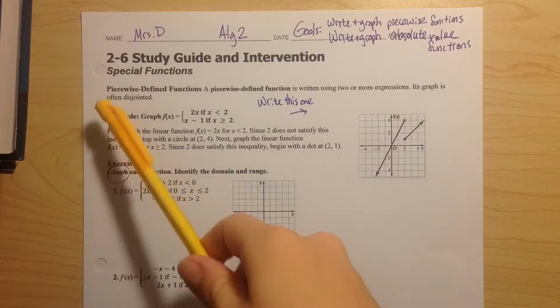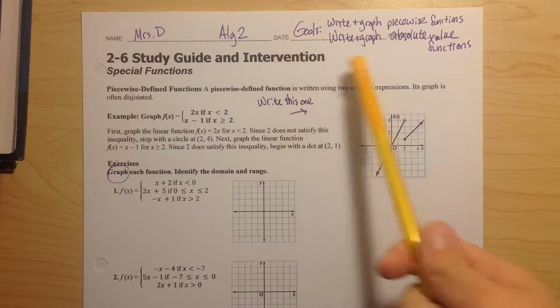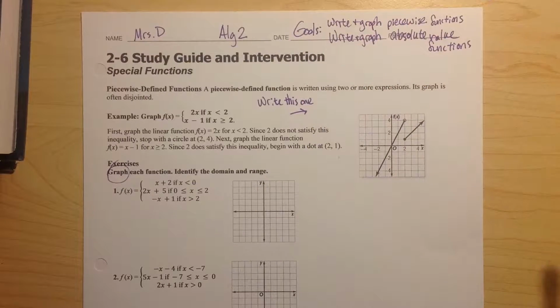The front is all about piecewise defined functions, or I just call them piecewise functions. The back of the page is all about absolute value functions. So this first video is going to be about the piecewise. The second video will be about the absolute value. And this is our goal today, to write and graph these types of functions.